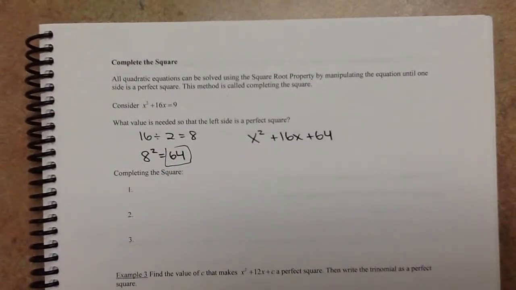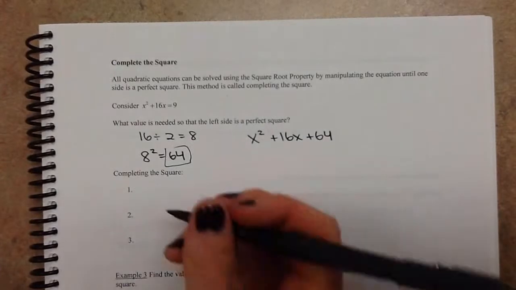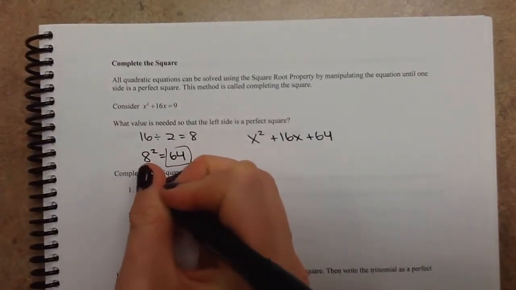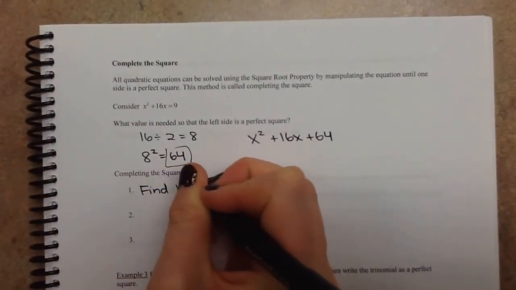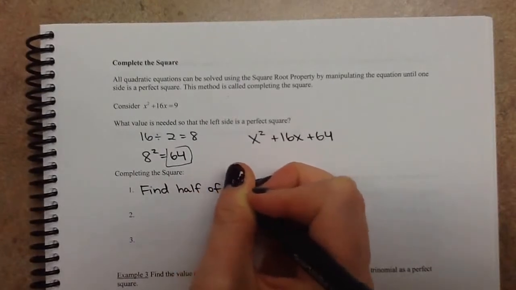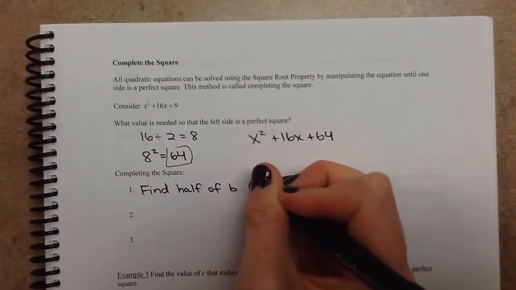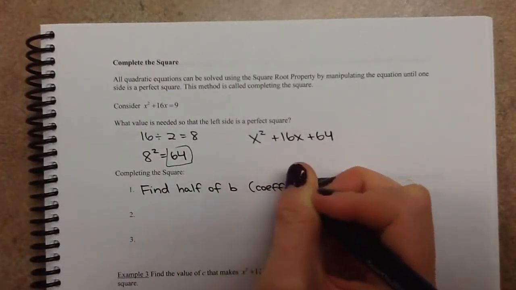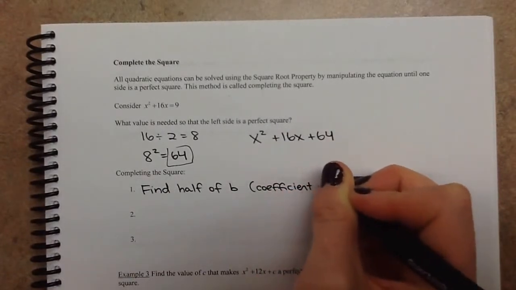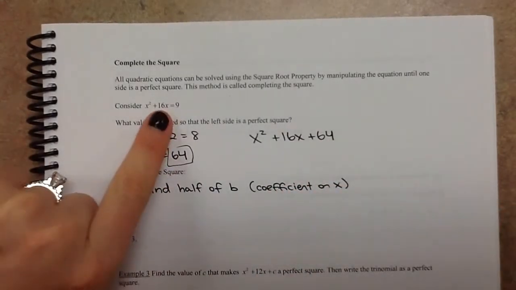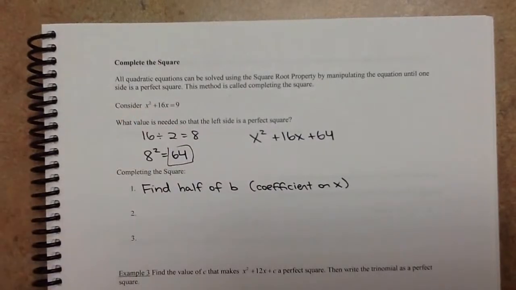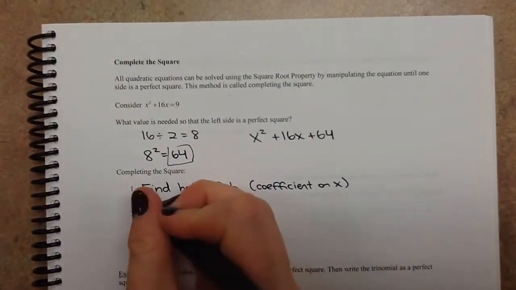Okay, so step 1 is you are going to find half of b. And b is the coefficient on x, meaning just the x term, not the x squared term. So you find half of that, and then you square it.